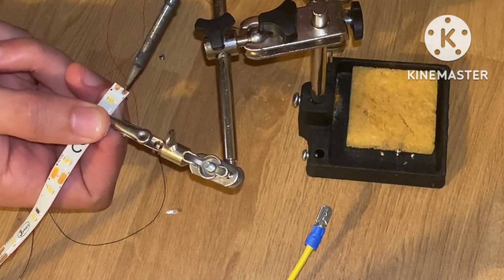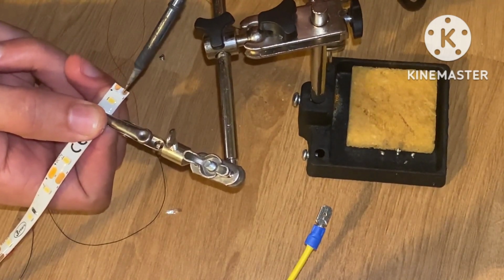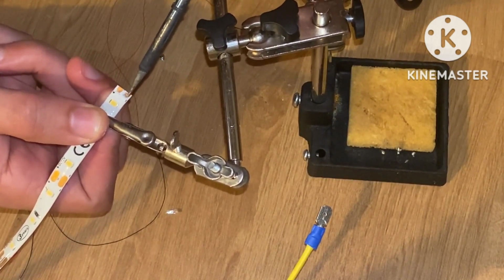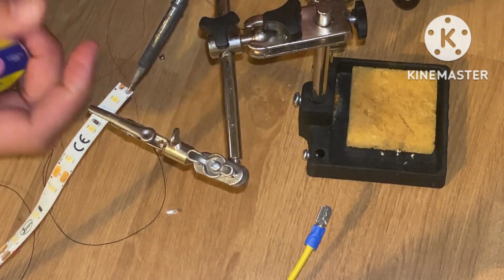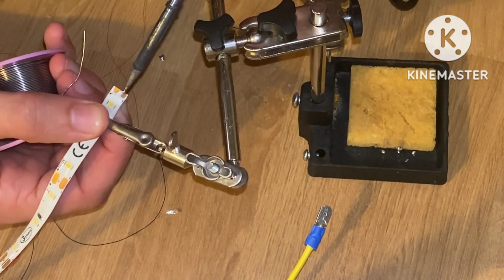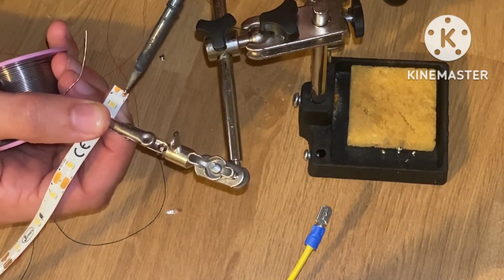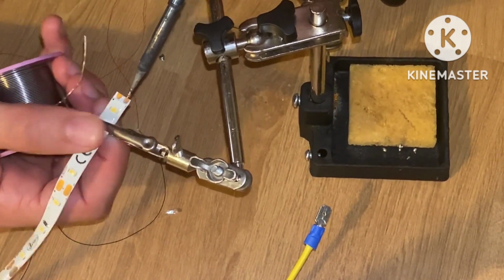So I start by cleaning off the pads using my soldering iron and a bit of solder. So just do that now. Scraping the pad with my soldering iron tends to expose some bare copper.